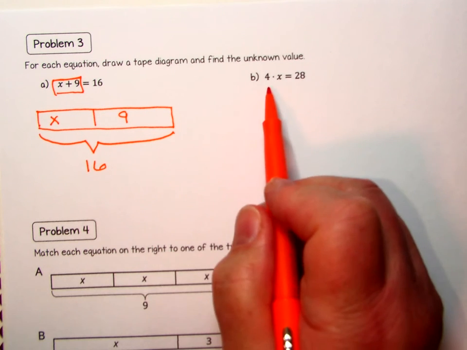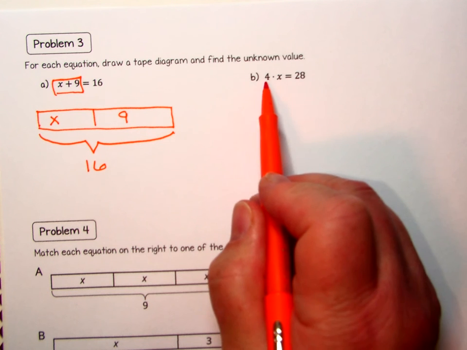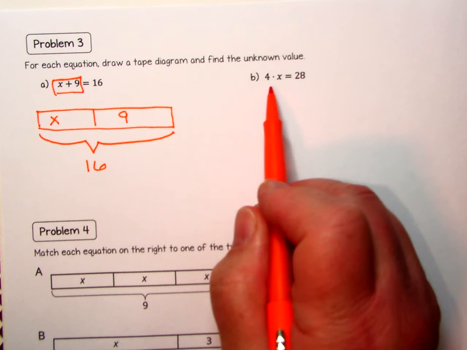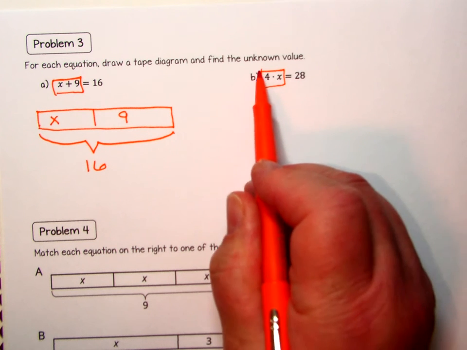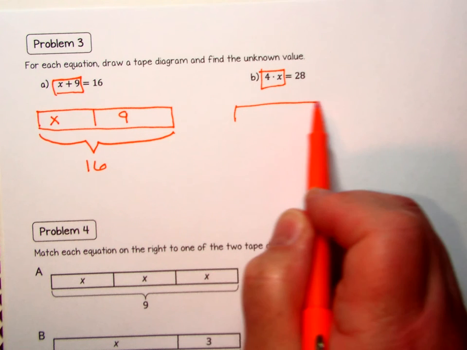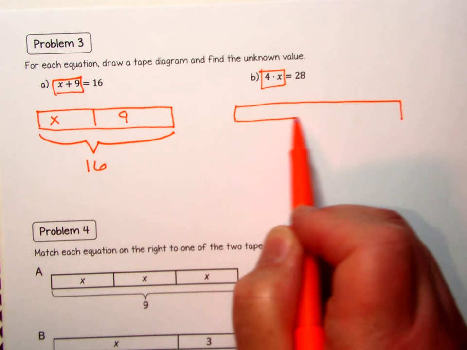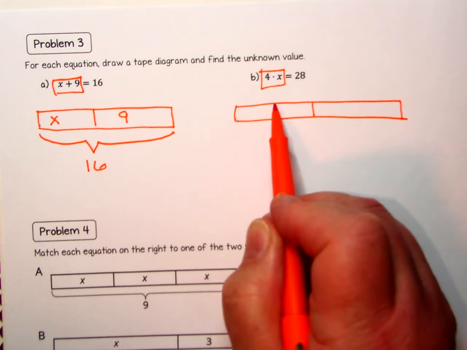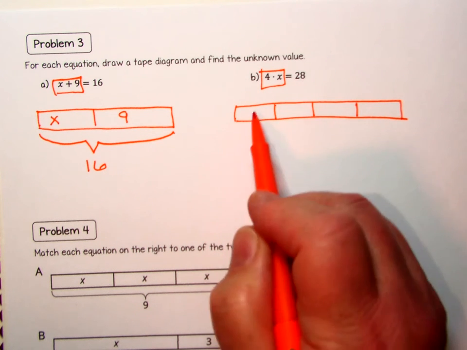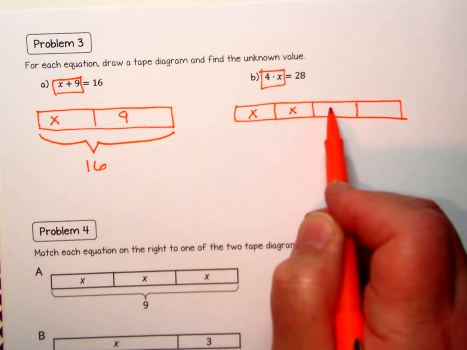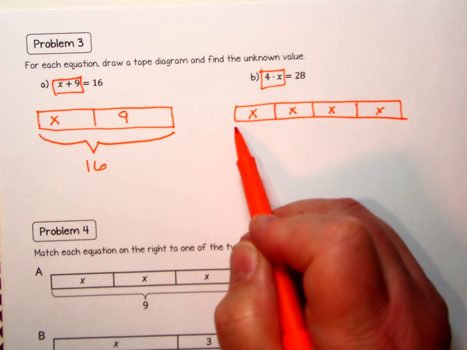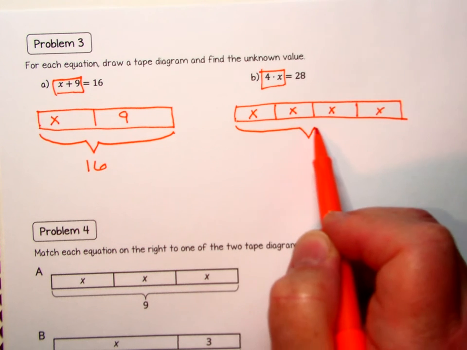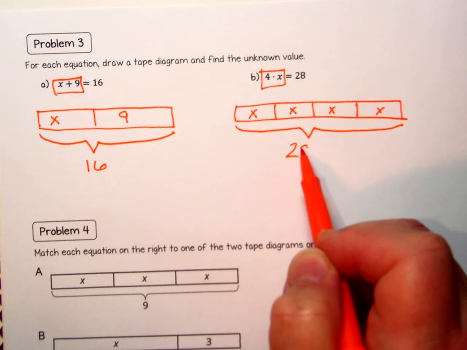On the right, 4 times x equals 28. So 4 groups of x equals 28. So my tape diagram needs to show 4 groups of x. So I'm going to draw a long tape and split it into 4 equal groups. And each of those groups represents x, the same amount. And then the total is 28.